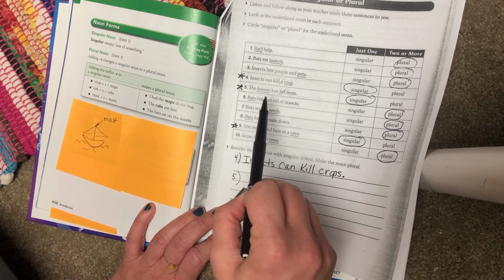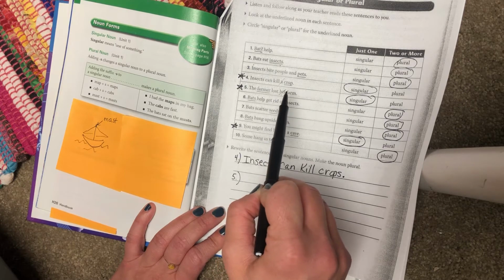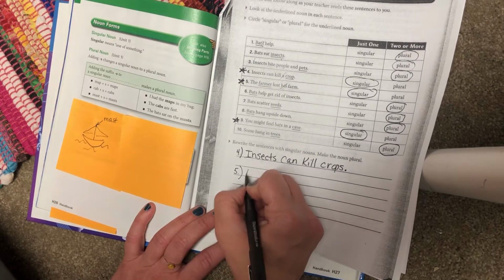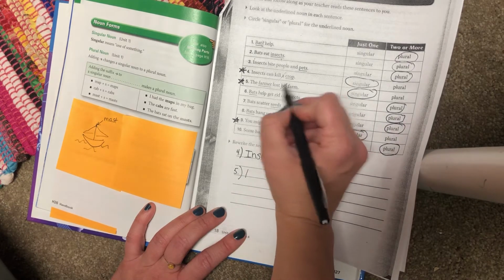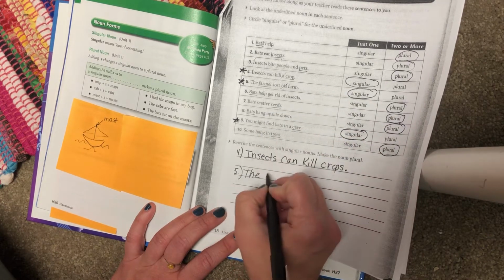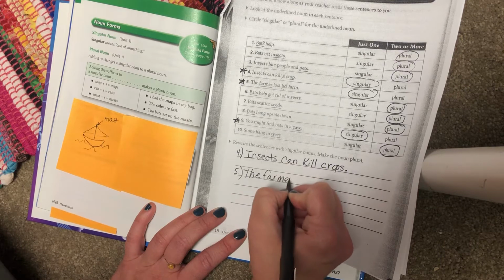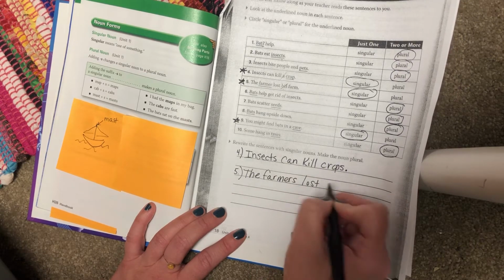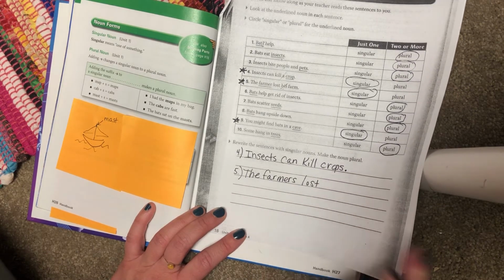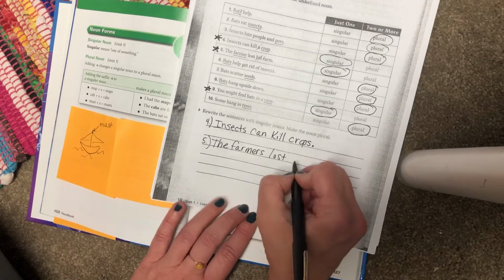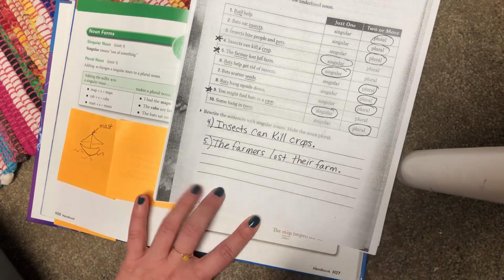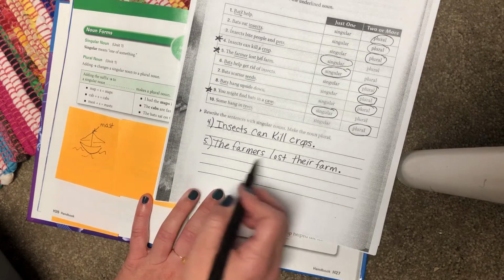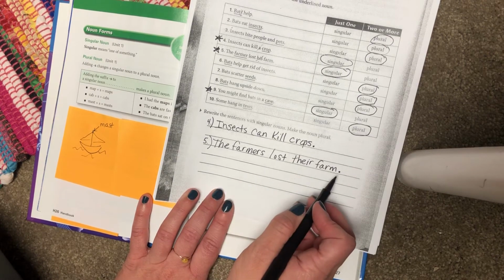The farmers lost their farm, or the farm. We'll say there because we're going to keep it in line with his. So we've made farmer into farmers. I have a capital, I have my plural noun, and I have my period.